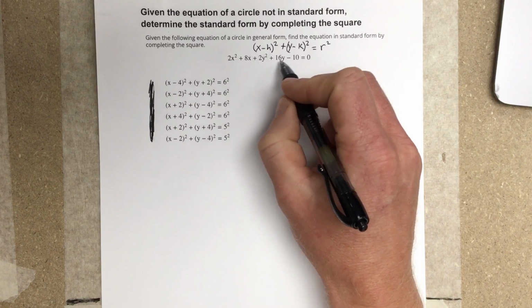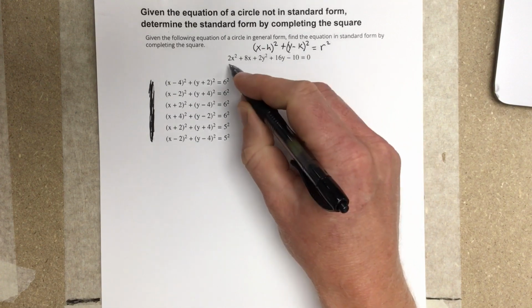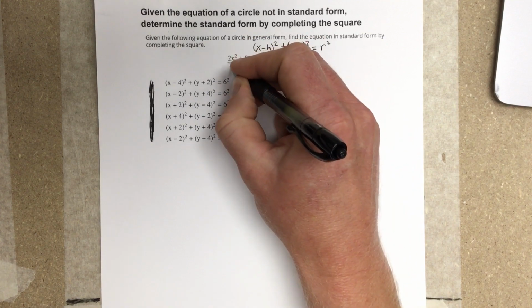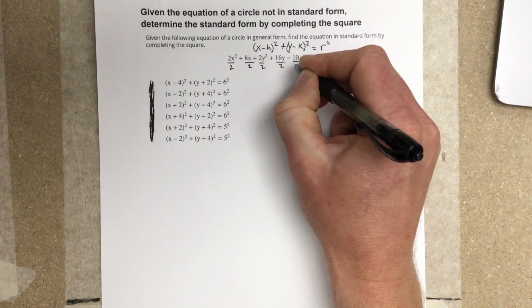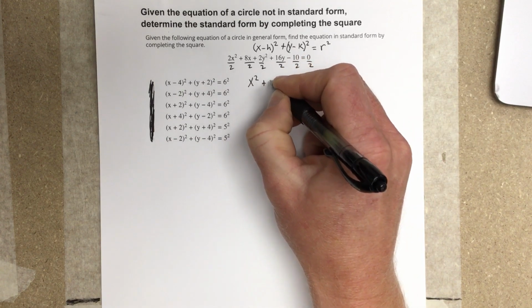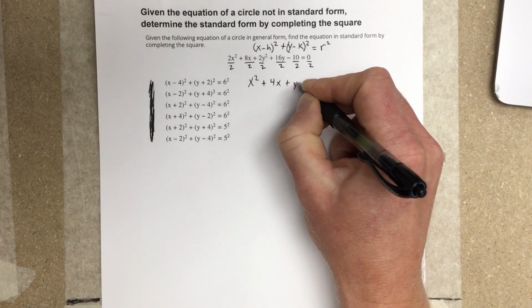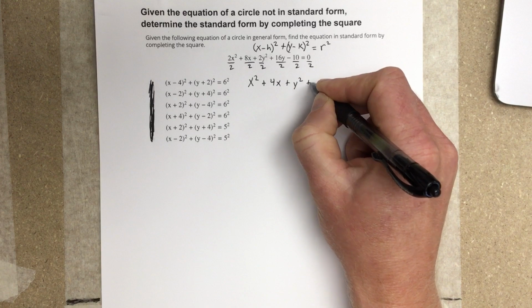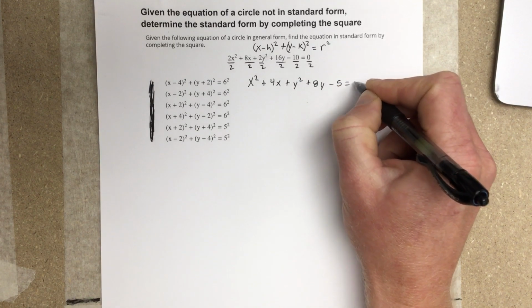dividing everything here by 2, because I can see that they're all even, and then we have it equal to 0. So if I divide everything by 2, I end up with x squared plus 4x plus y squared plus 8y minus 5 equals 0.